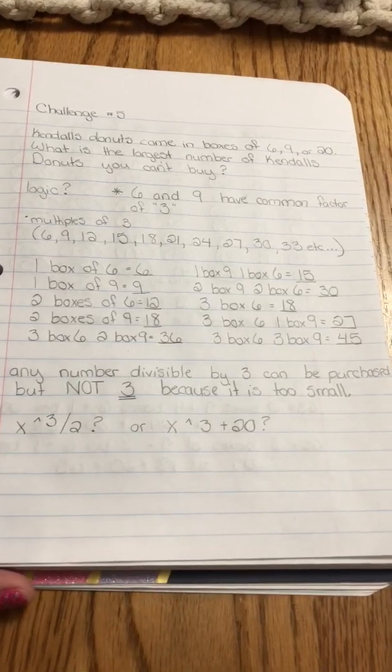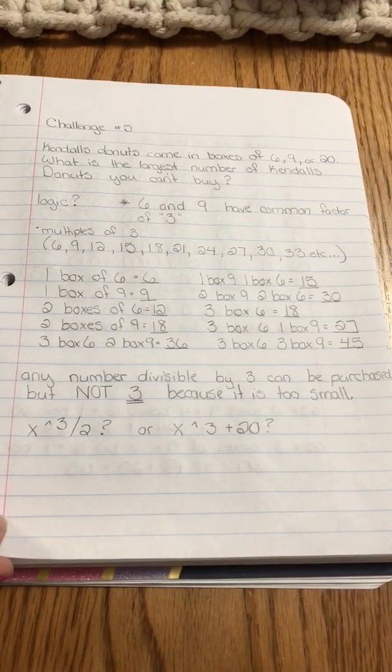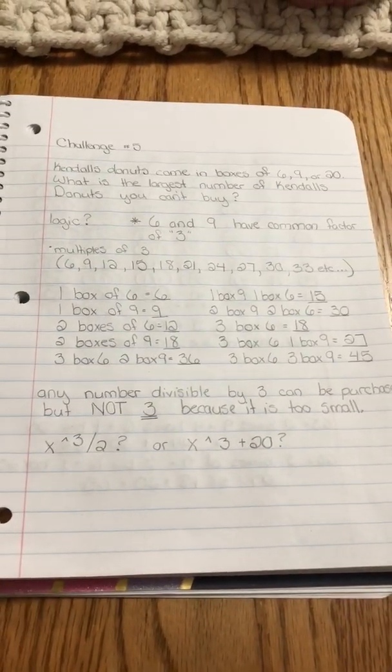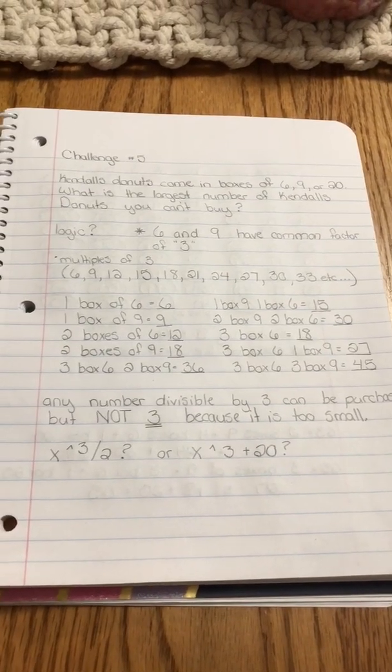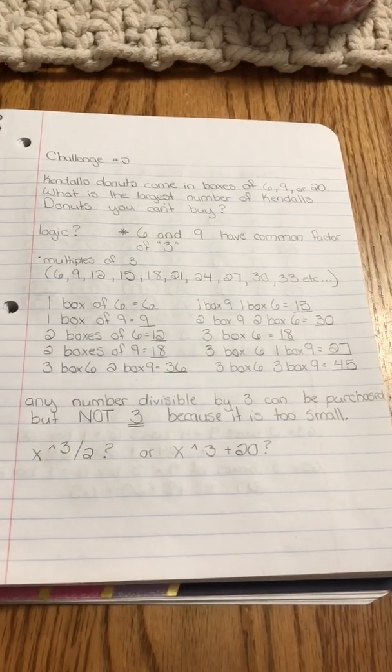So then I wrote any number divisible by 3 can be purchased, but not the number 3 because it's too small. So you couldn't buy a box of 6 donuts and then just take out 3. You'd have to buy at least a minimum of 6.